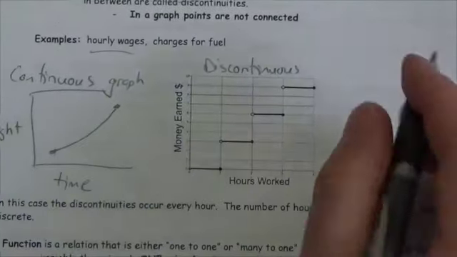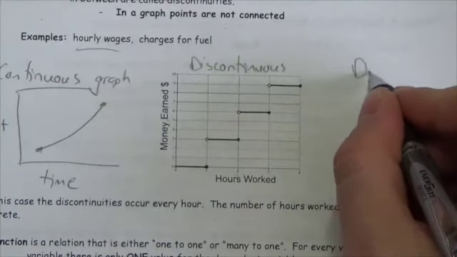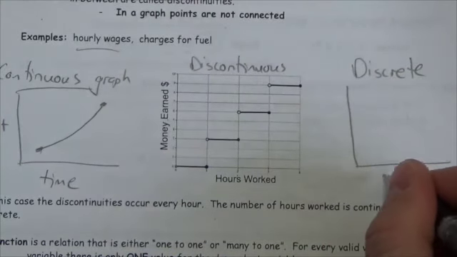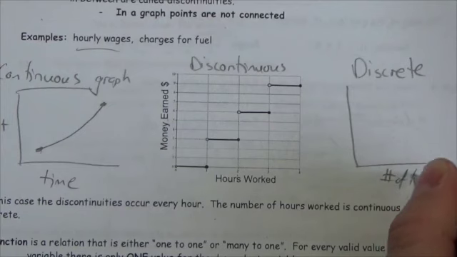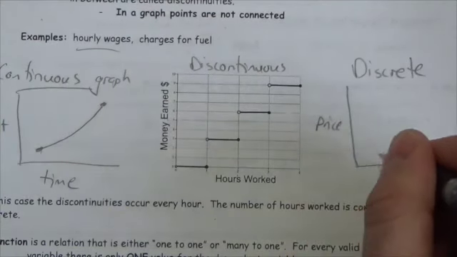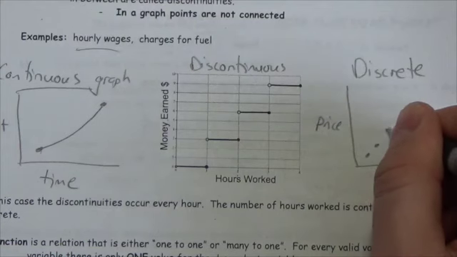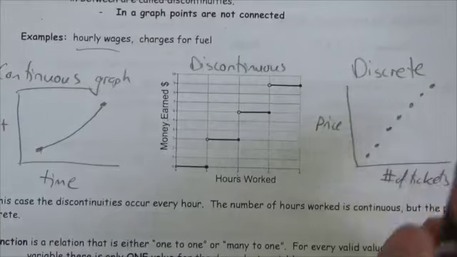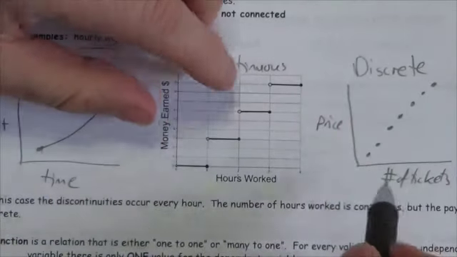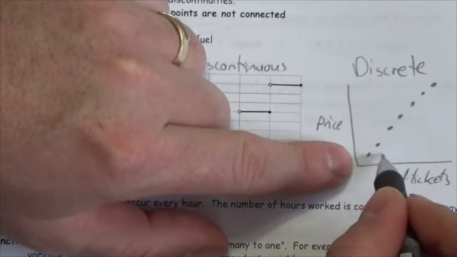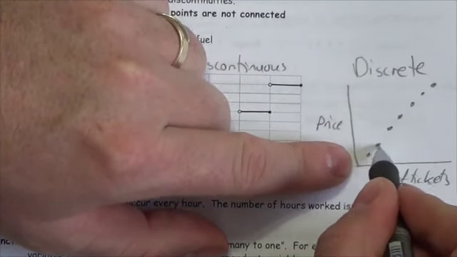Now, compare that to what we might call a discrete graph. Let's say that we've got a number of tickets sold and then the price. Well, that's going to look like this. It's just going to be this set of dots, because you can't sell fractional tickets. And then the price that you get here, because you don't have anything in between there, it's just going to jump from there to there to there.